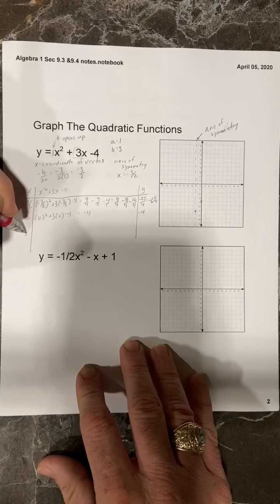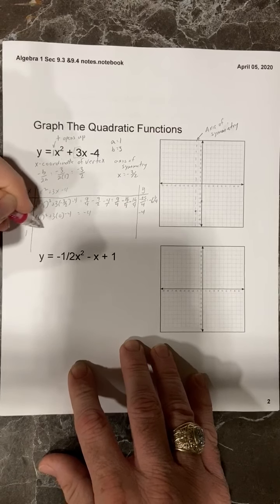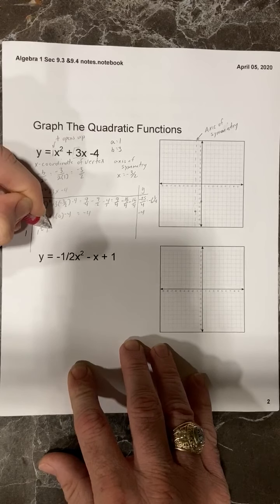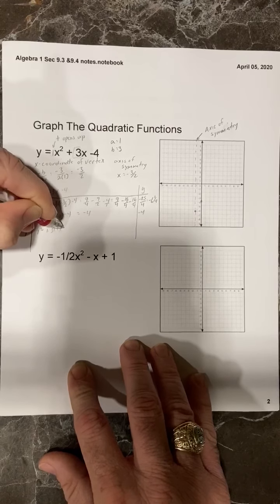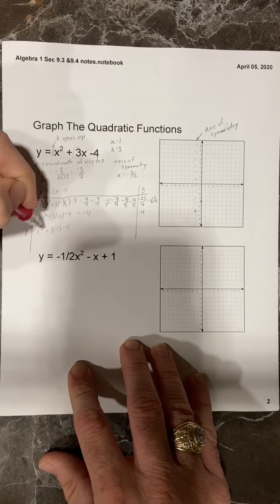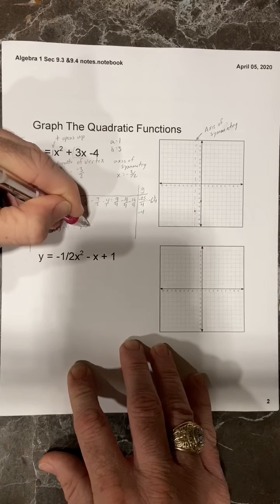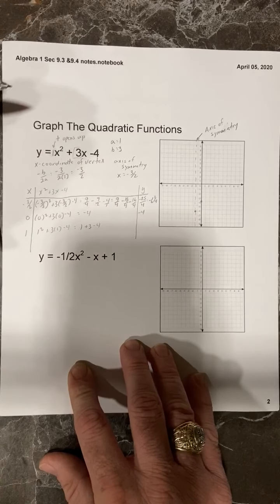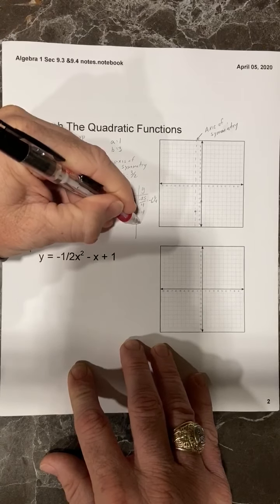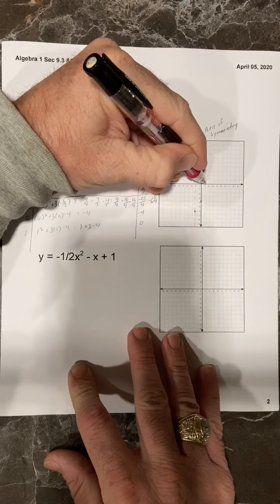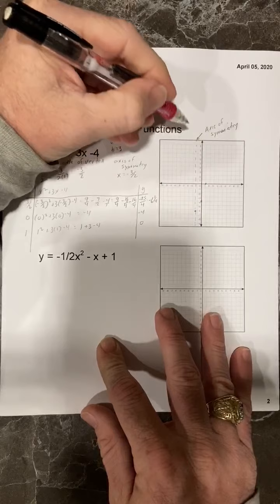And then if I go one more step over to positive 1, it's going to be 1 squared plus 3 times 1 minus 4. 1 squared is 1. 3 times 1 is 3. So 1 plus 3 is 4 minus 4. It's going to give us 0. So at 1, we're at 0.